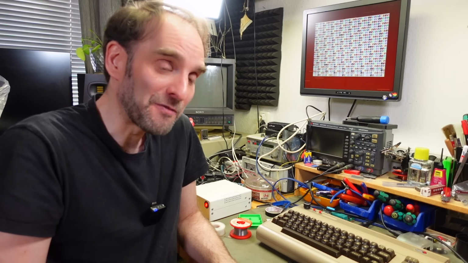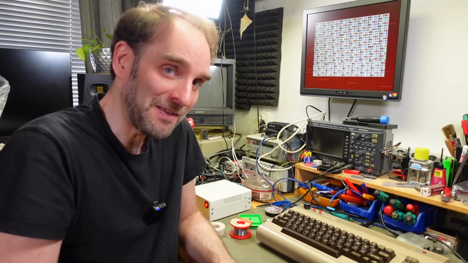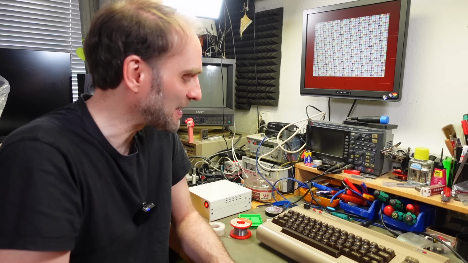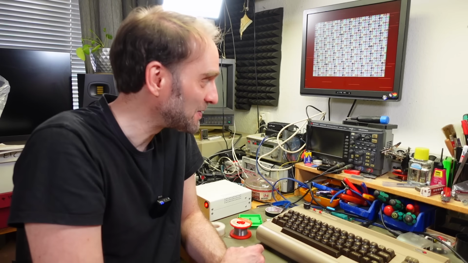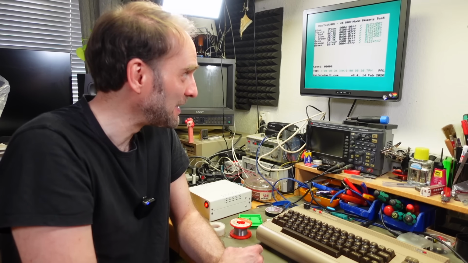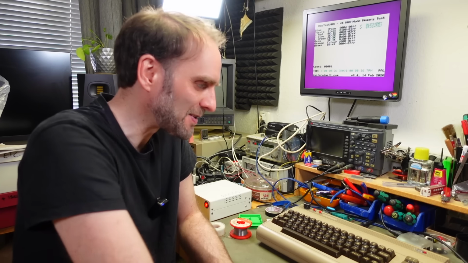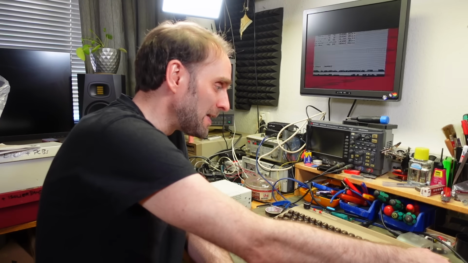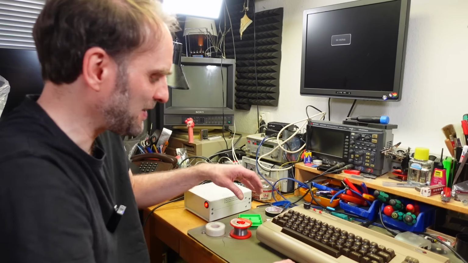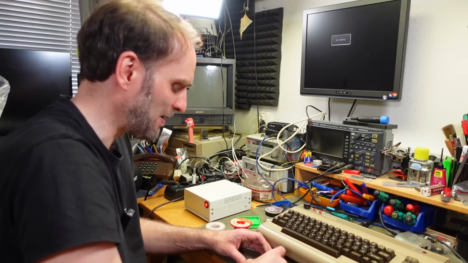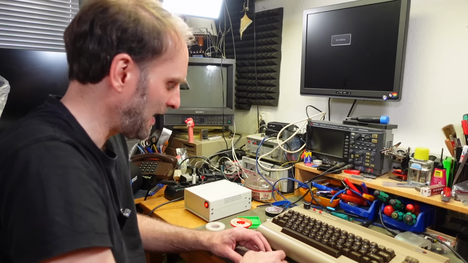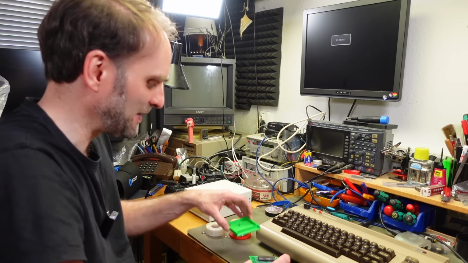But there is another version that requires a special PCB that I'm eventually going to build that can test actually all the 64 kilobytes of RAM. This is from February 2026, so this is the latest version. Nice. That worked. We programmed this with the ancient EPROM programmer, basically.